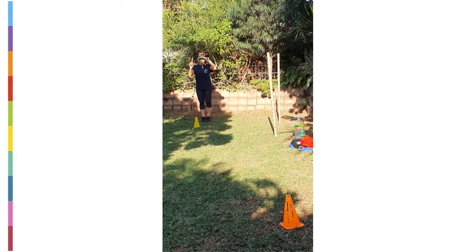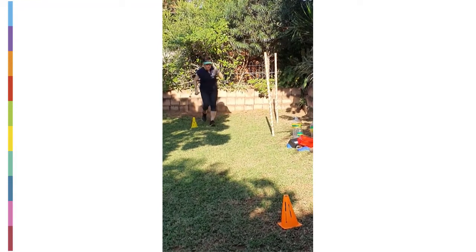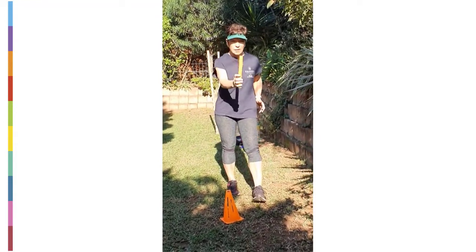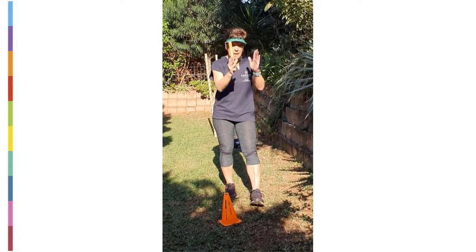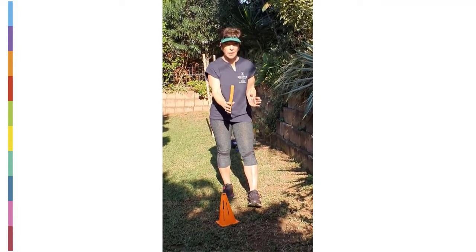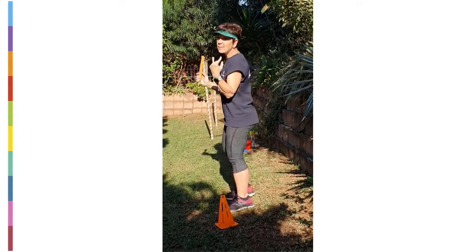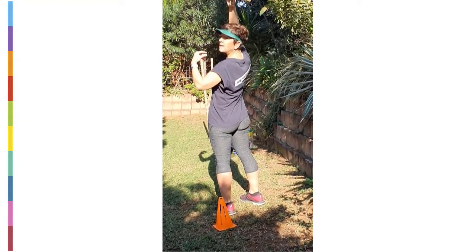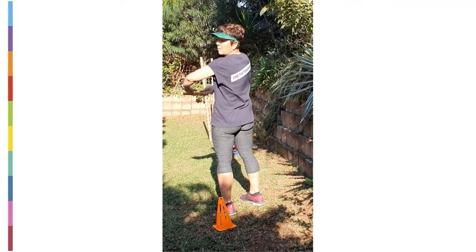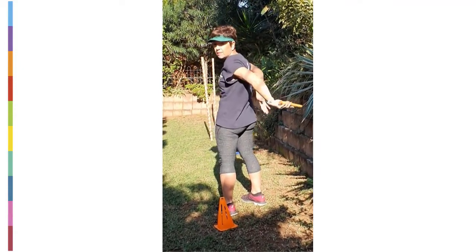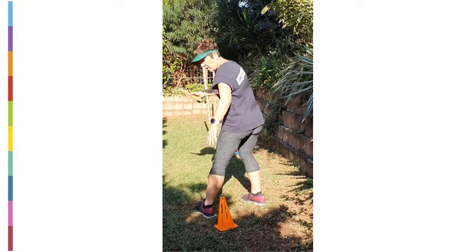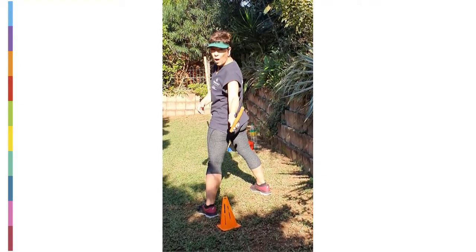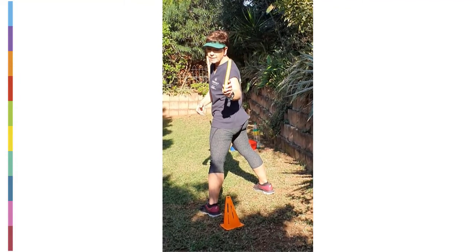Number 2 will start running with the wooden baton and reach the number 1 learner. They will stand back to back, pass the wooden baton over their head and return it, pass it around their bodies and back, pass it under the legs, and then number 1 learner has the baton.